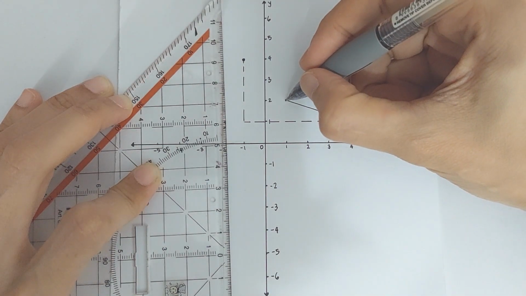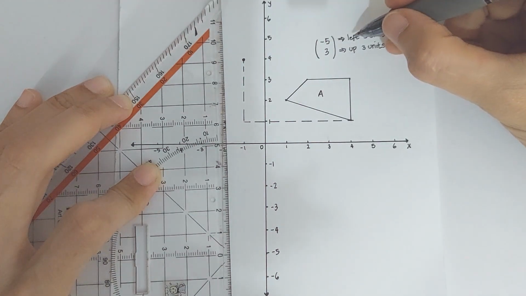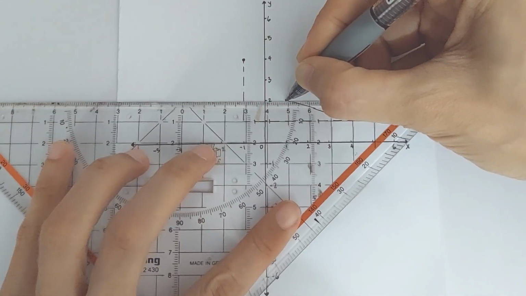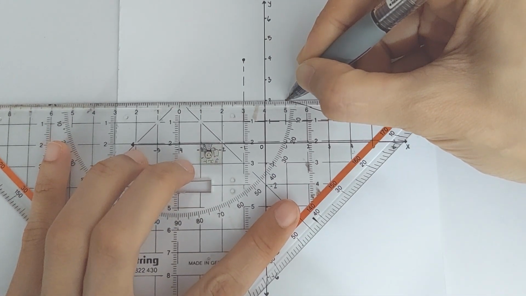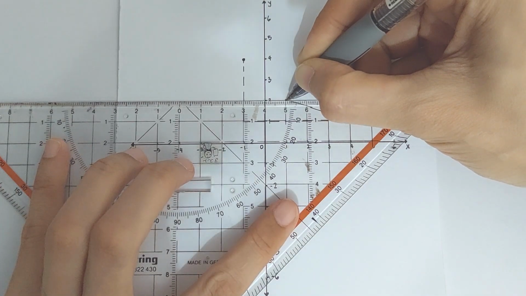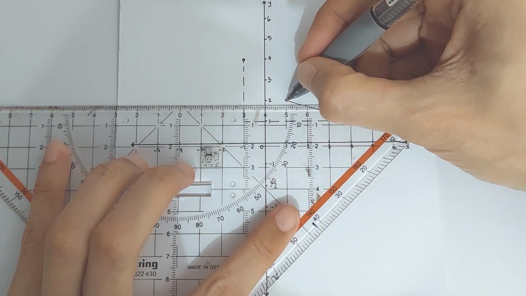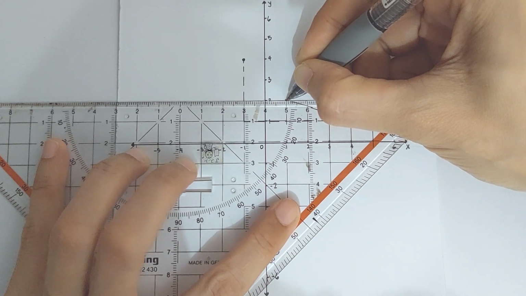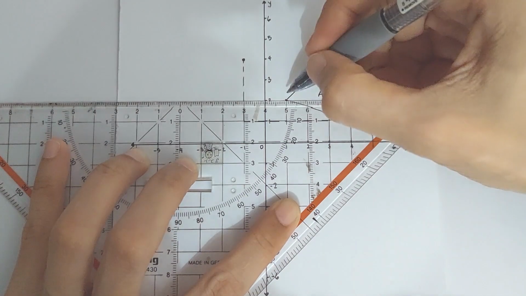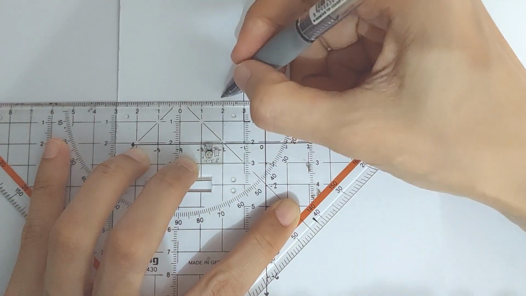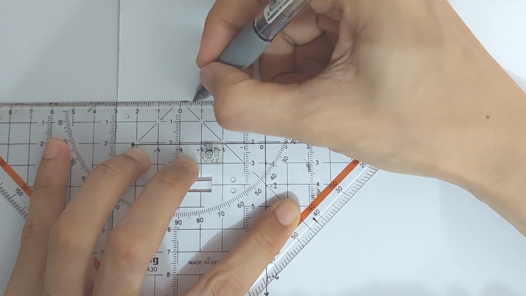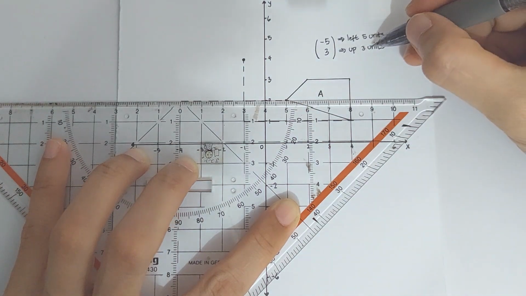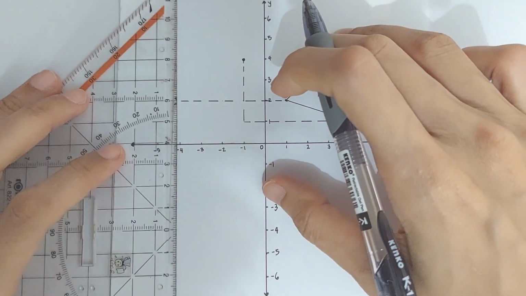And then this dot, I will move this vertex to the left 5 units. Okay, we will move it to the left. 5 units, right? So 1, 2, 3, 4, 5. So it will be here. And then 3 units up.